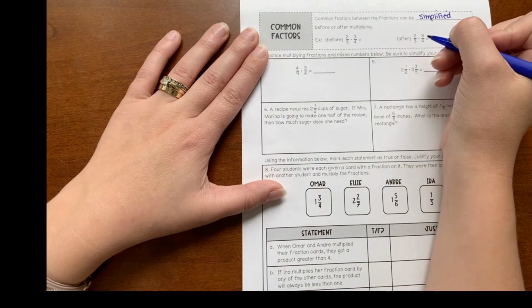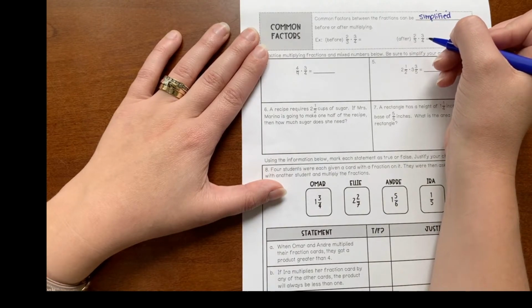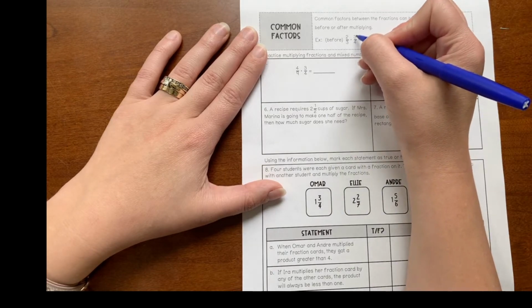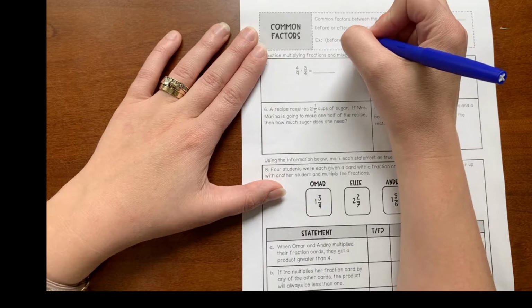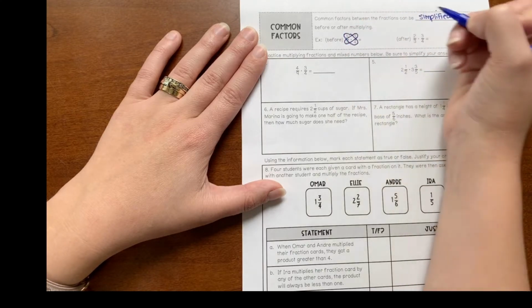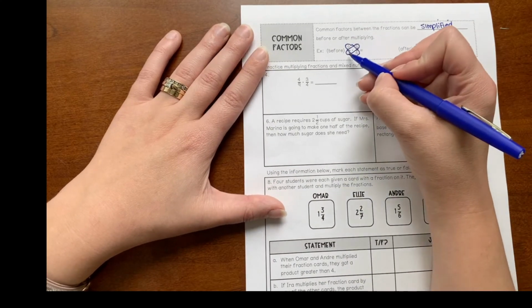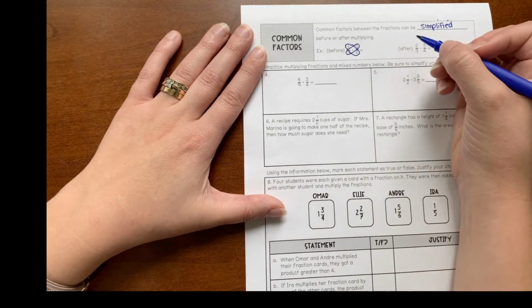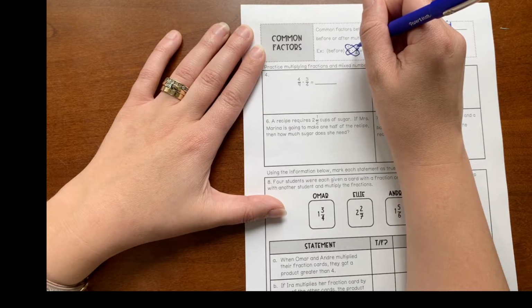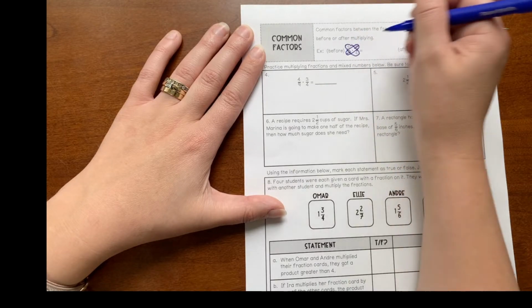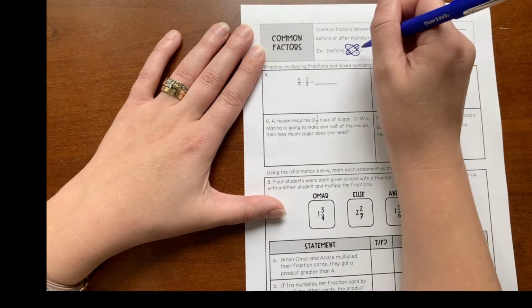So in order to simplify before we multiply fractions, we do what's called cross-canceling. That means I look at the factors that are diagonal from each other. You might have heard this called the butterfly method, or you might have called it cross-canceling. You look at the numbers that are diagonal from each other to see if they have any factors in common. So when I look at these two factors, I see that both the numbers are 3, and that means I can divide 3 by itself each time.